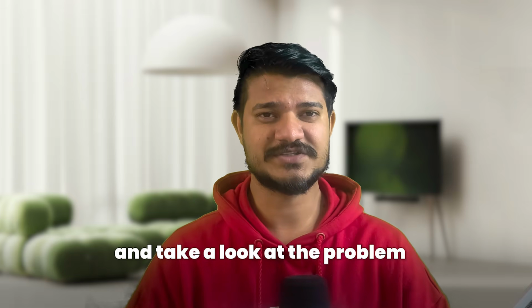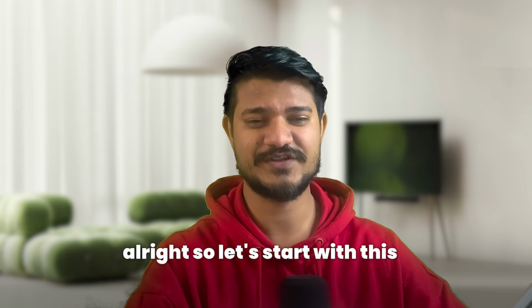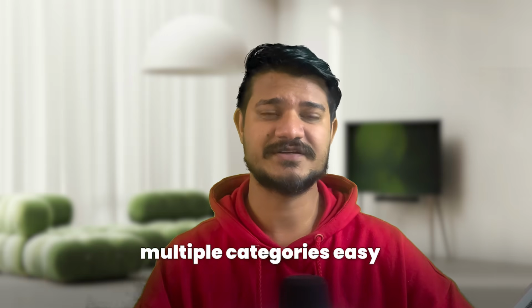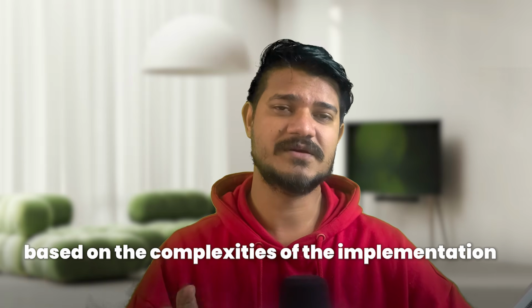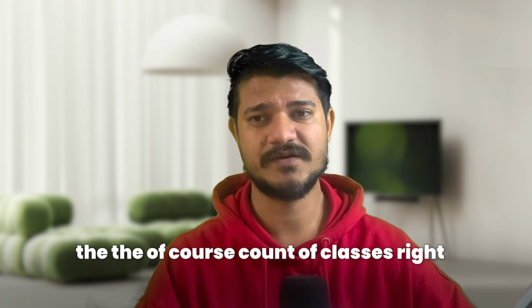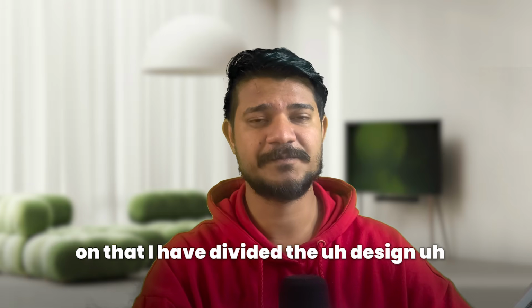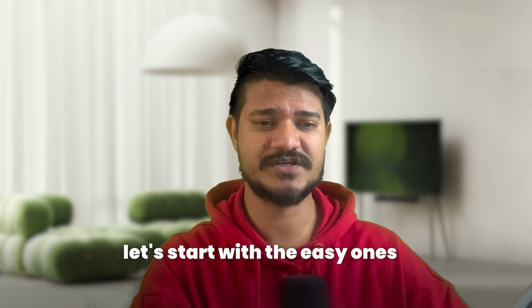So let's take a look at the problem statements that we are going to solve. All right, so let's start with the easy one. I have divided the whole thing into multiple categories: easy, medium, and hard, based on the complexity of the implementation, the interaction of multiple classes, and of course the count of classes. Based on that, I have divided the design problems into multiple categories. Let's start with the easy ones.